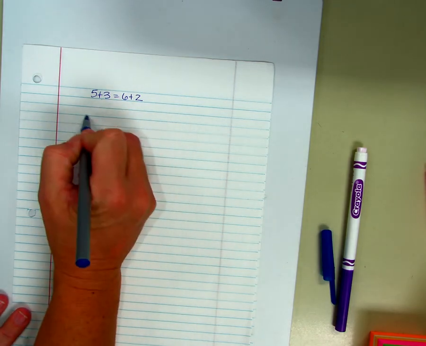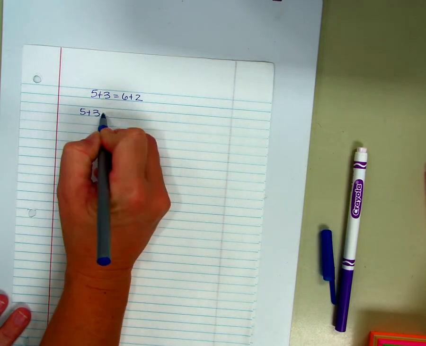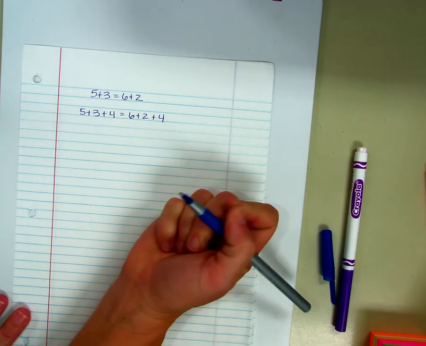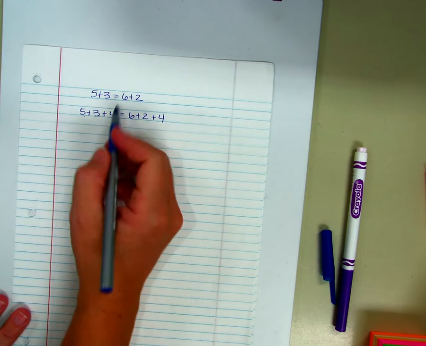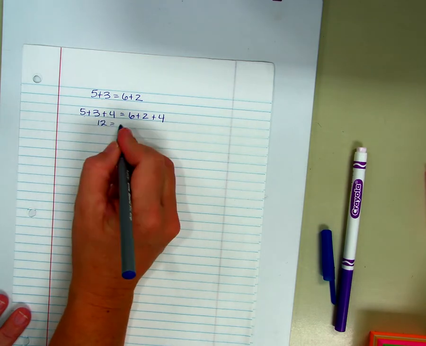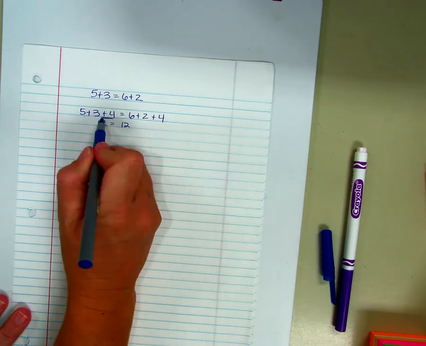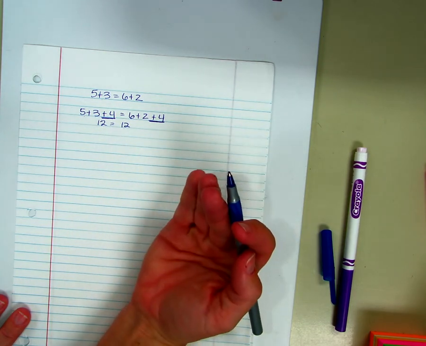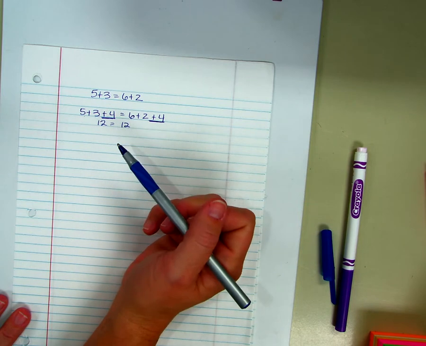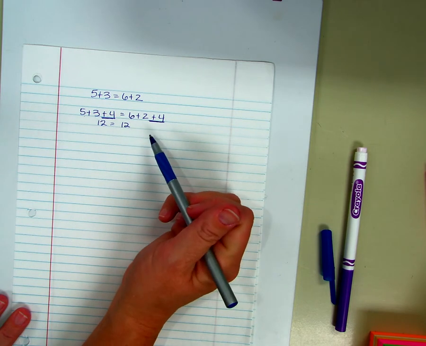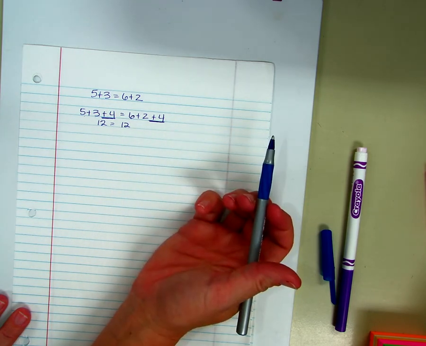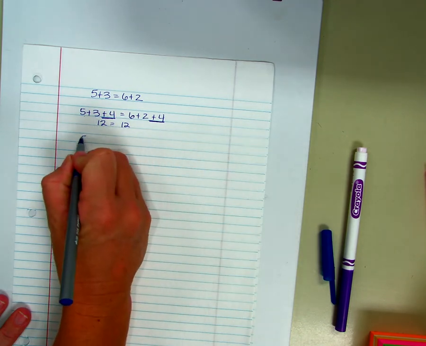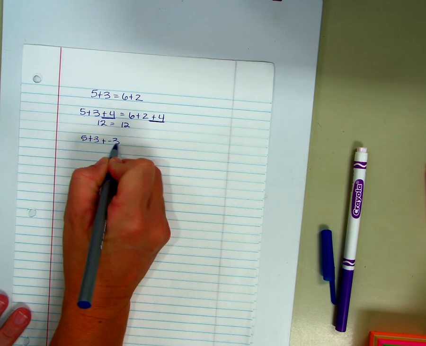If I add 4 to both sides of this equation, is it still true? Well, I have 8 plus 4, which is 12. 8 plus 4, yes, it's still true. So the addition property of equality just says I can add a number to both sides of the equation and my equation is still true. And we're going to take a look at how that works for subtraction, multiplication, and division.